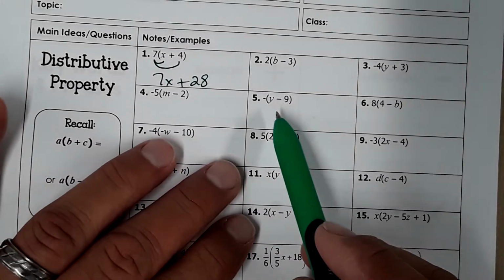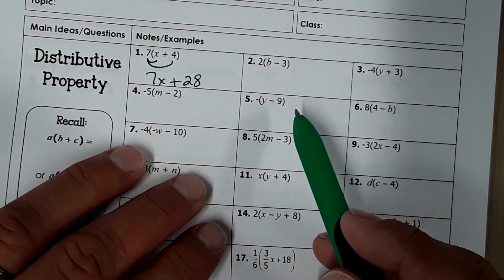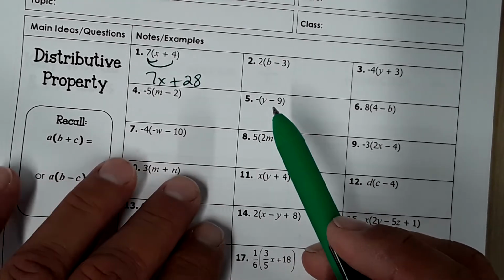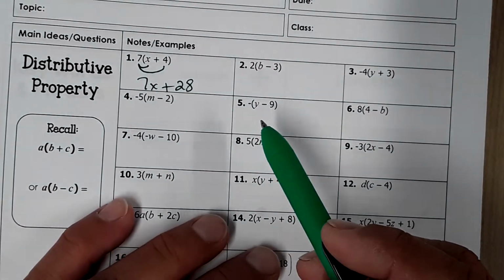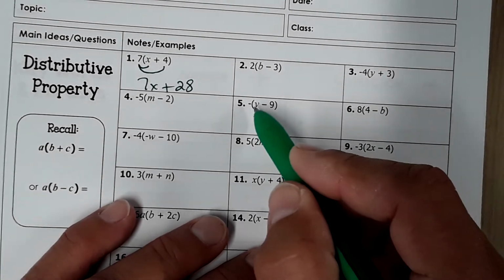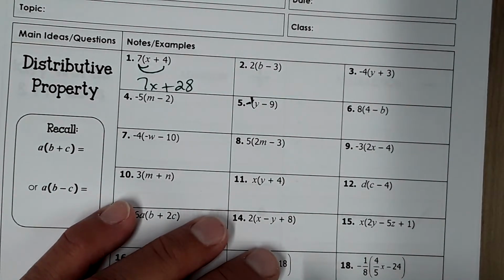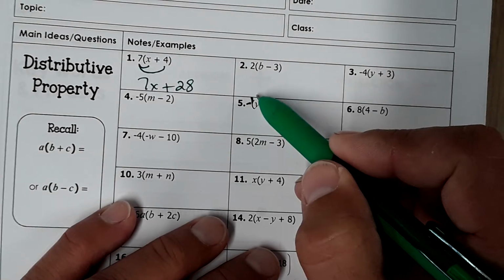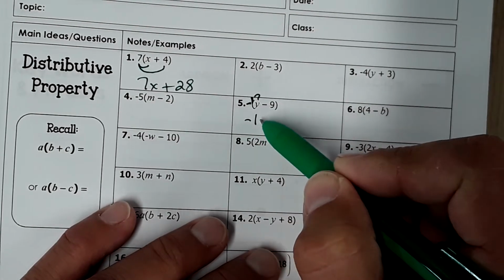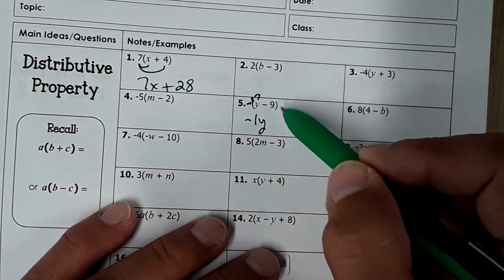Let's look at number 5. All it has is a negative sign out in front. That one's tricky. There is a number there. Remember, we say that if there's not a number present, what do we assume that number is? And we always say 1. And that's true in this case, but because of the negative sign, it's actually negative 1. So when I distribute, I'm actually going to be distributing a negative 1. So negative 1 times y is negative 1y. I don't have to write that 1. I will for a second.